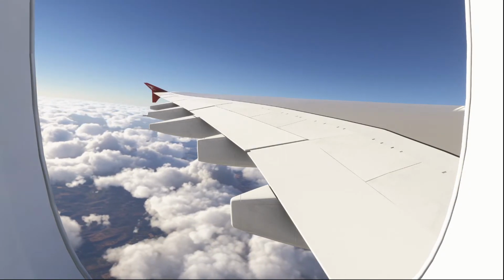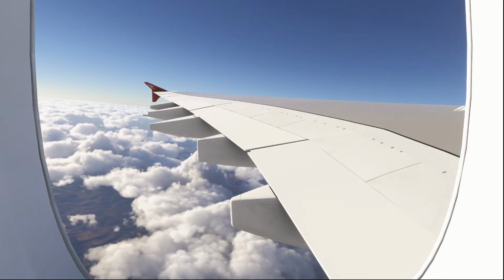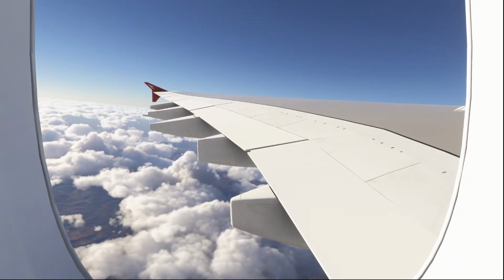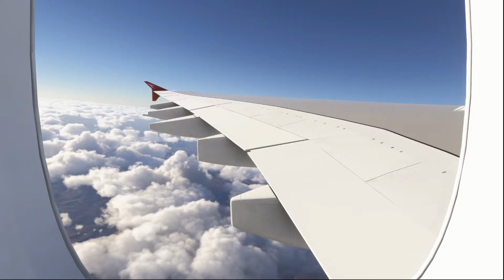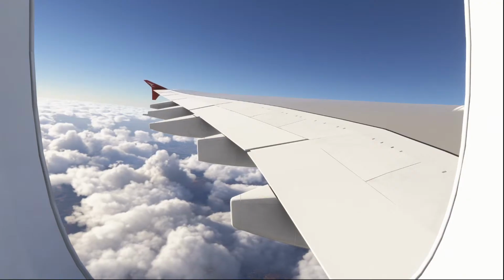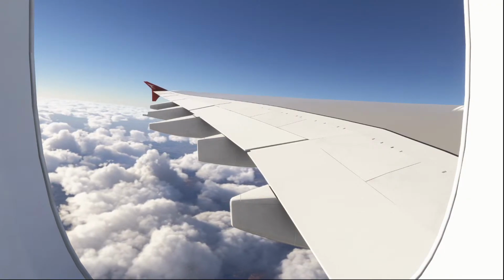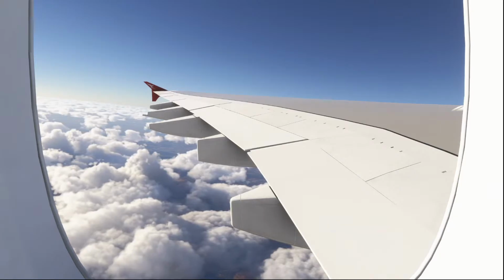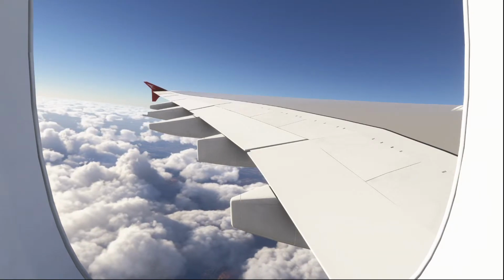I can say the same thing about the clouds, but overall, it's a much, much more stable platform than its predecessor, and it hasn't really crashed so far. Touch wood. I don't want to jinx it, but yeah, it's been behaving very, very well.